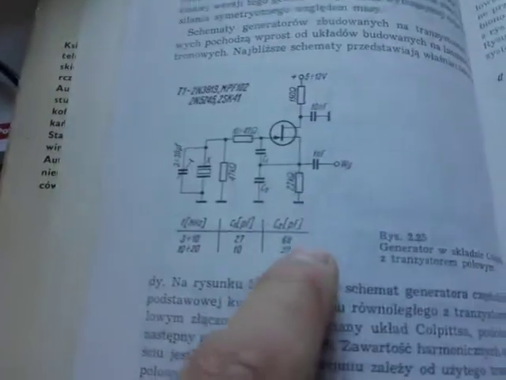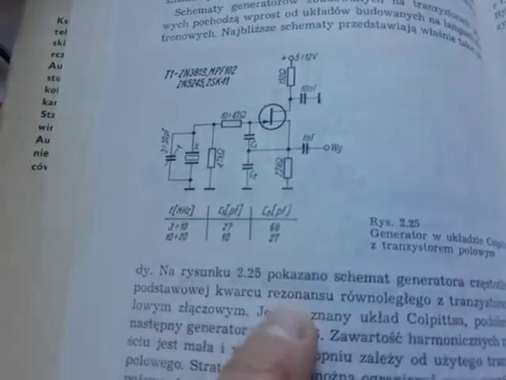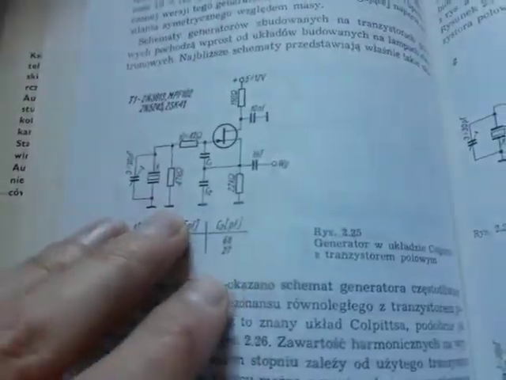Basically, how you measure crystal filters, how you use crystal filters. And maybe I'm gonna show you something also that's kind of important for you. Crystal oscillators. This is how you use a field effect transistor. Yeah, that's good. That's the circuit you can use.